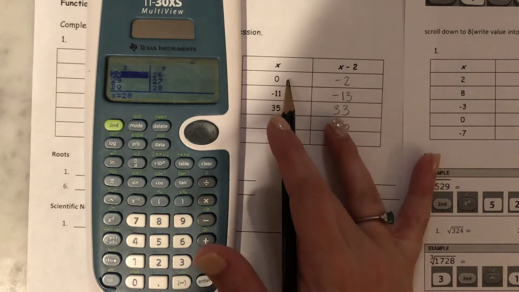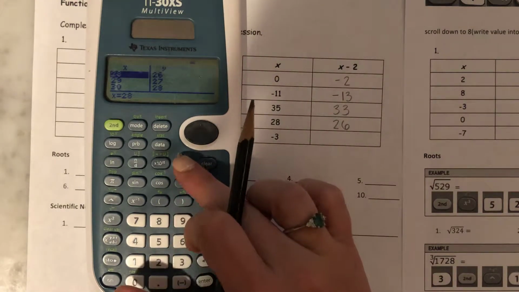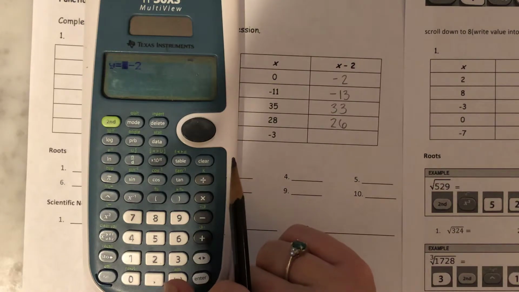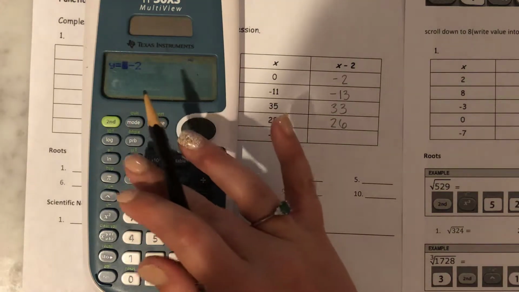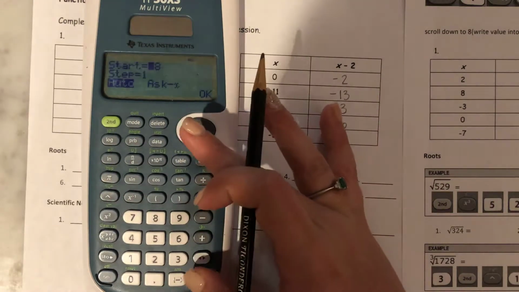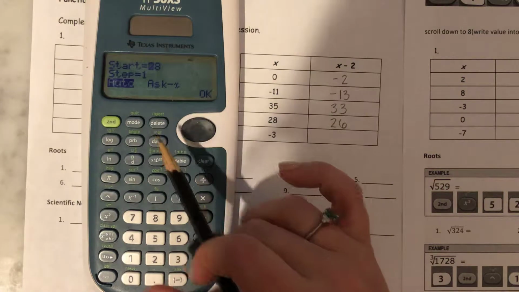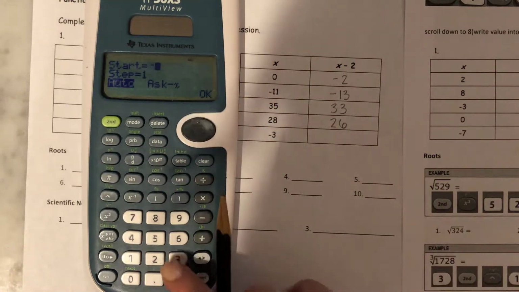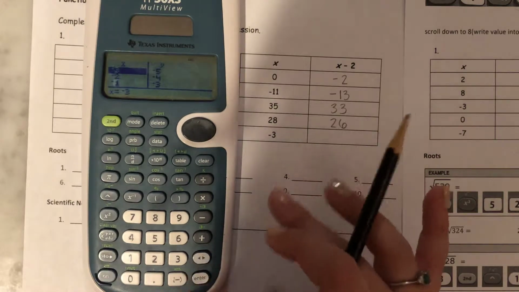Oh, it would have been a lot easier if I would have done this one, and that would have been fine if I saw it. So table, oh, I pressed the wrong button. That's okay though, this is what I wanted. X minus 2, so I'm just going to press enter. That's still the one that I wanted, so I just pressed enter. And then I need my start to be -3. Enter again, enter, enter, okay.